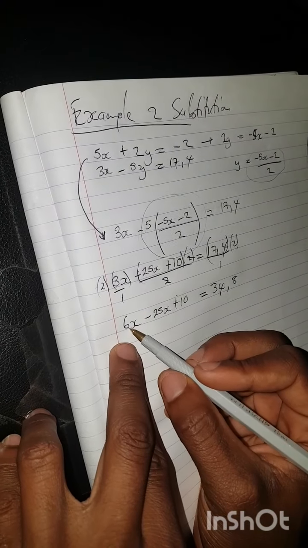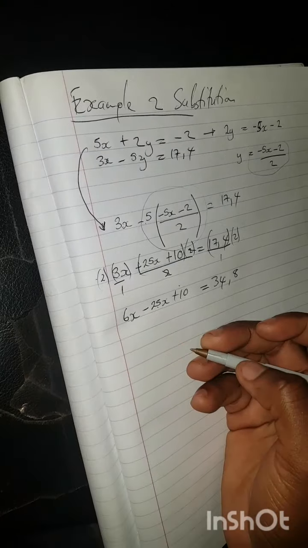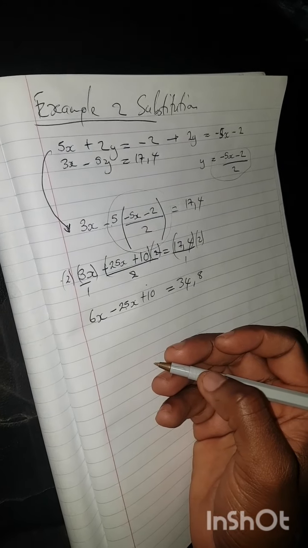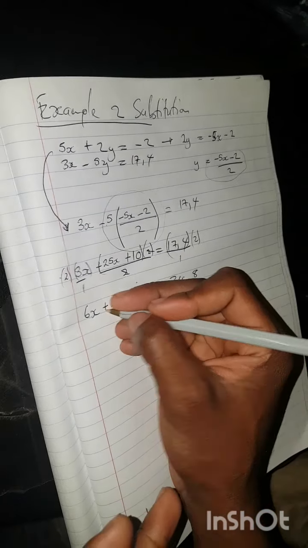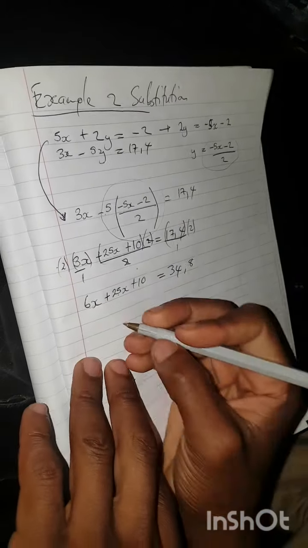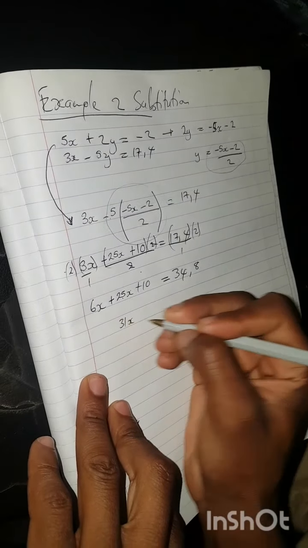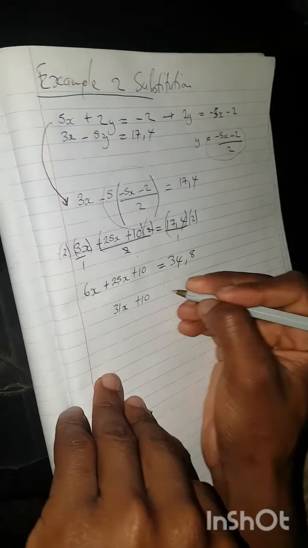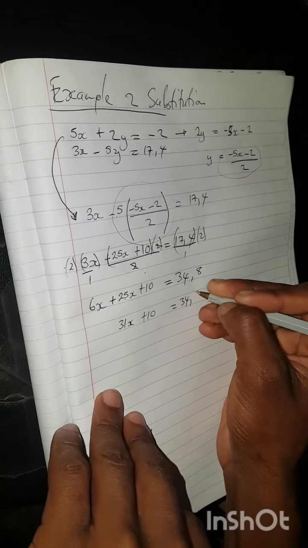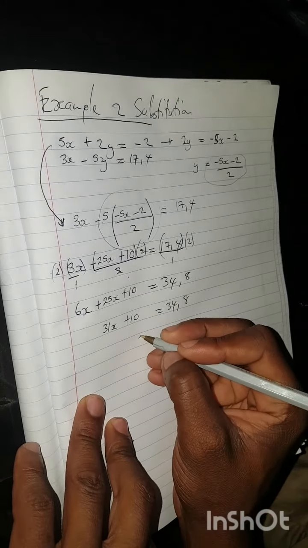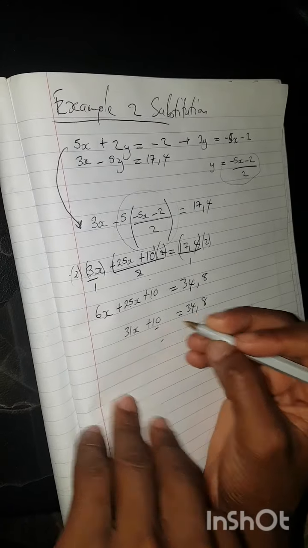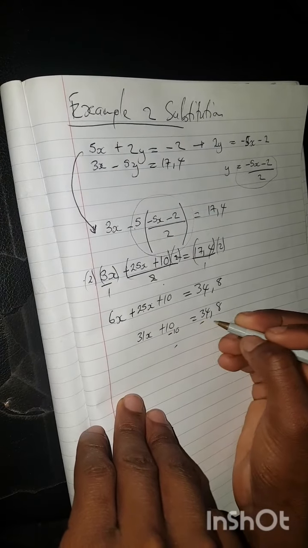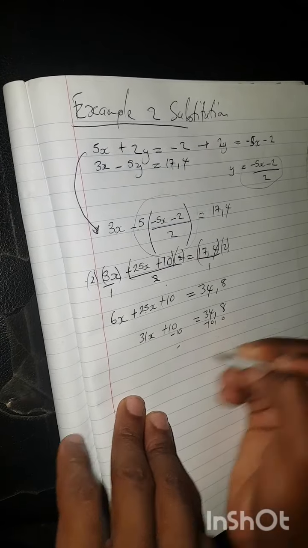We then collect like terms, 6 minus 25. It's minus 25? It's 6 minus 25, sorry. It means that we can find the minus 19x here plus 10, which is equal to 34.8. Then we need to find the value of x. It means that we are subtracting the 10 from both sides.